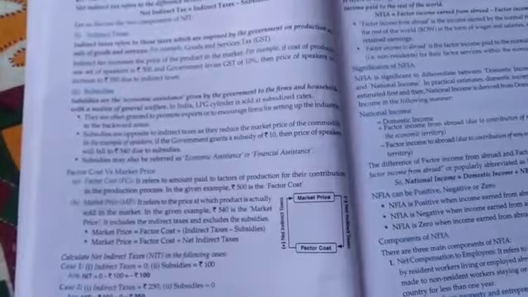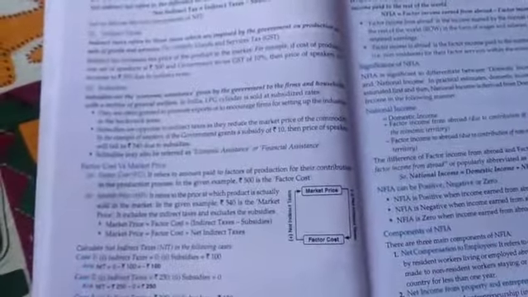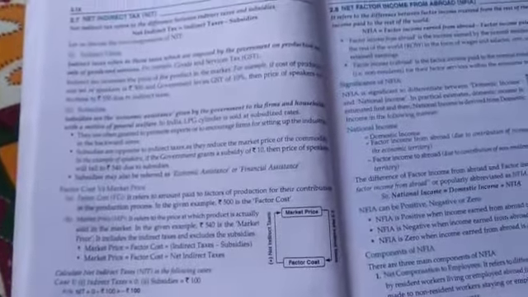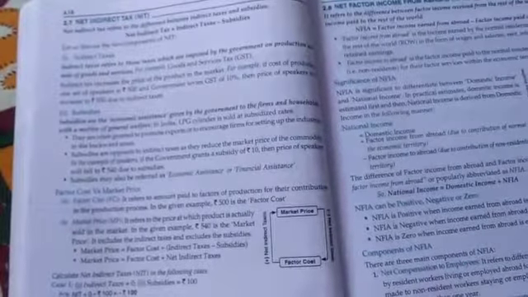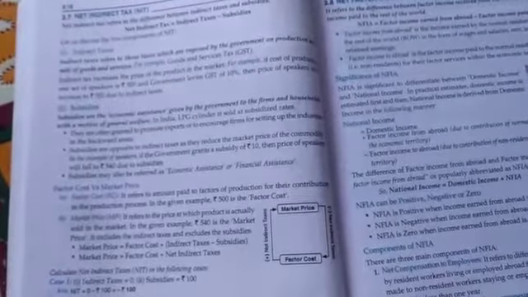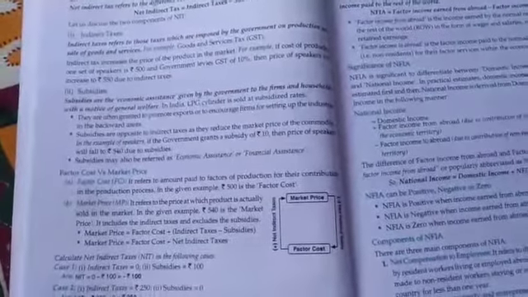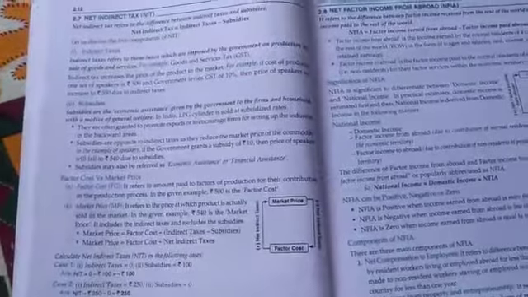So market price, that is 540, is equal to factor cost plus indirect tax minus subsidy. Factor cost, why? Because the factors of production which are used in the production process are to be paid. That cost is also included in the price because it is a part of the cost of production. So factor cost plus indirect tax minus subsidy.